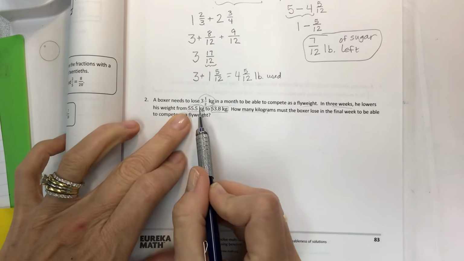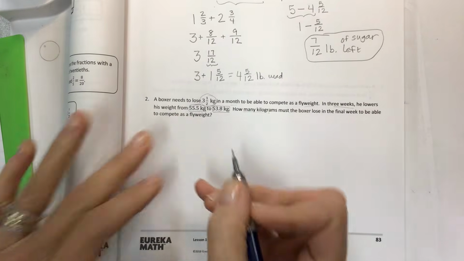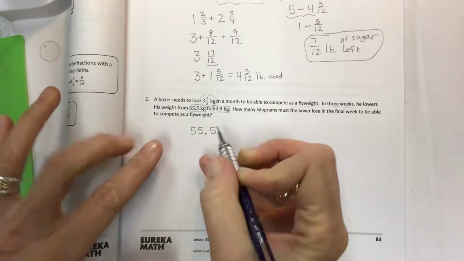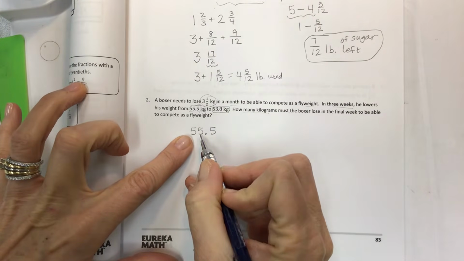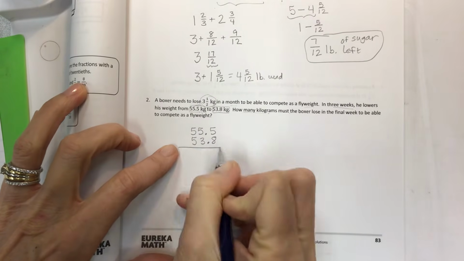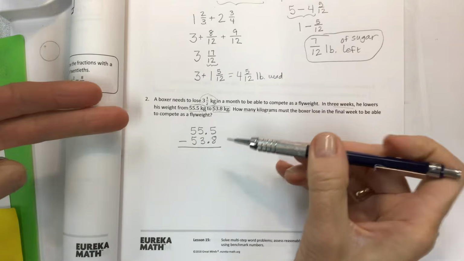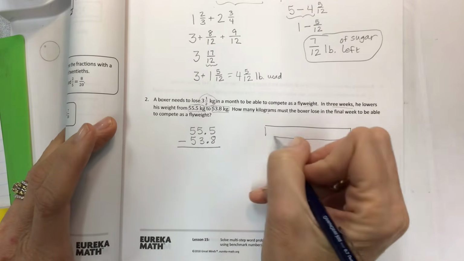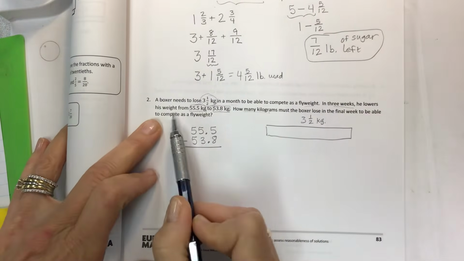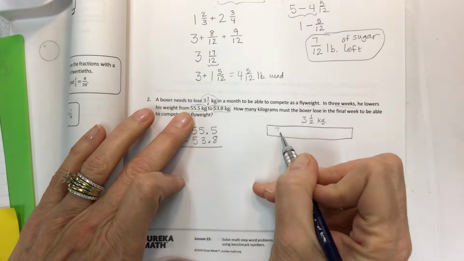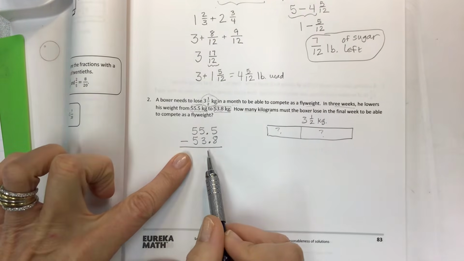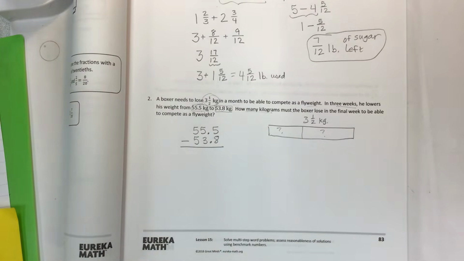So he's already lost some weight. Now, this is a very simple part of the problem. We have the weight that he started at and the weight that he is now. And we need to find the difference because he's already lost some of the 3.5 kilograms that he has to lose. Okay, so he has lost some, and he still has to lose some more. So let's figure out what he has already lost.